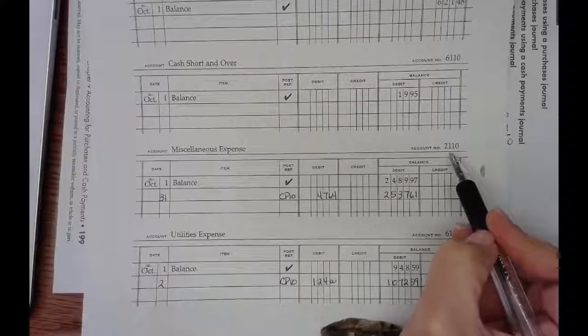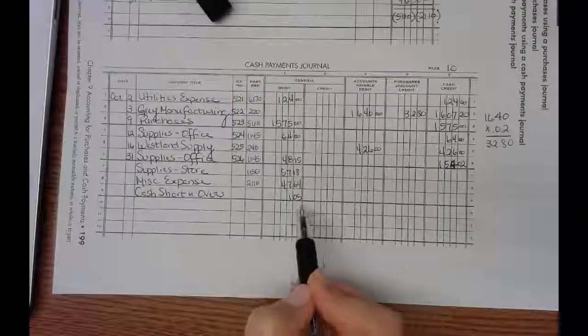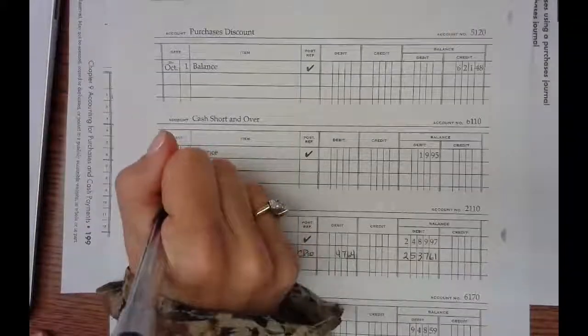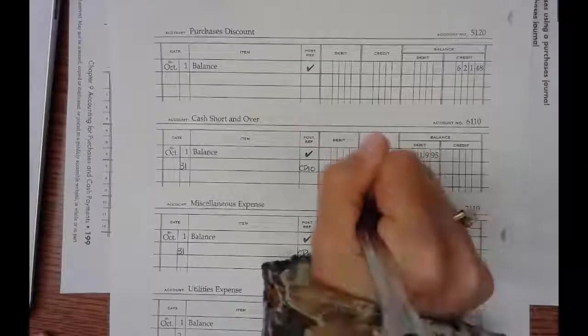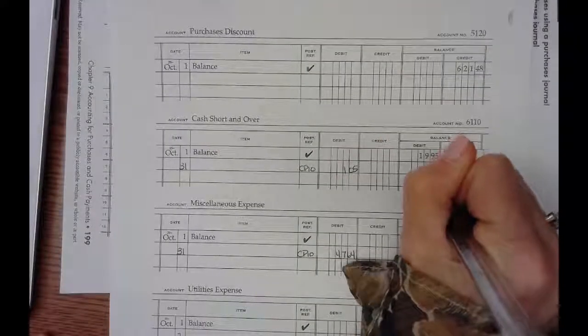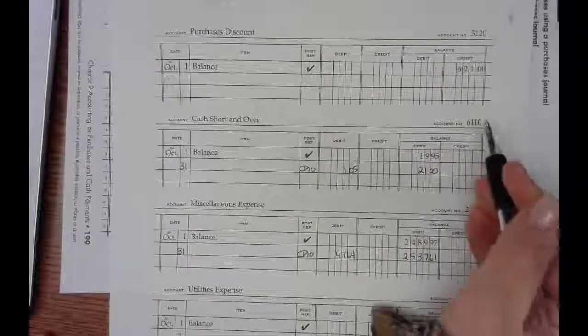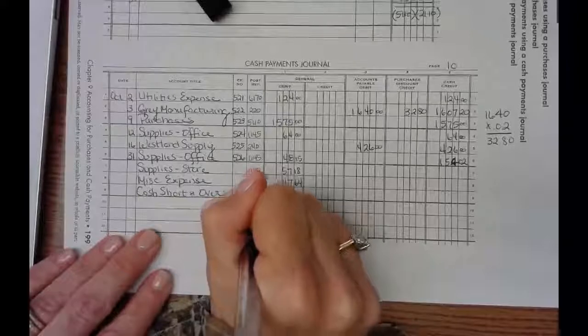I take account number 2110. I put it back here. And my last one is cash short and over, a debit for $105. 31st, CP10, a debit for $105. My new balance is $21. Account number 6110 is going to come back here, and I am done with the first part.